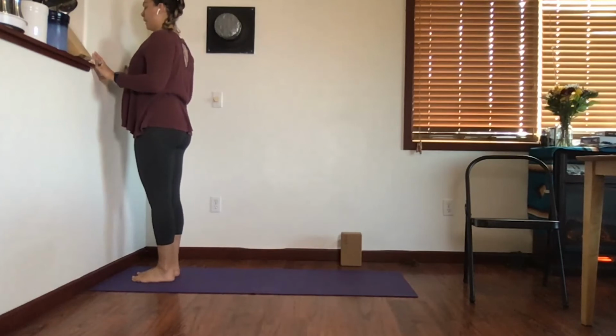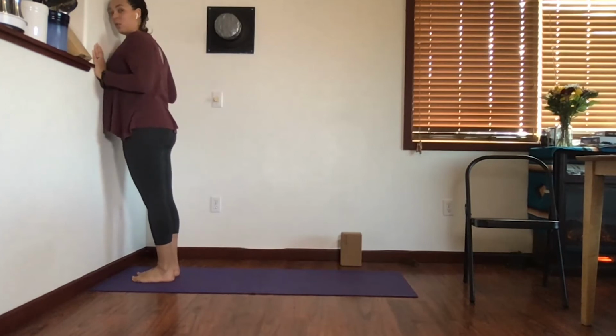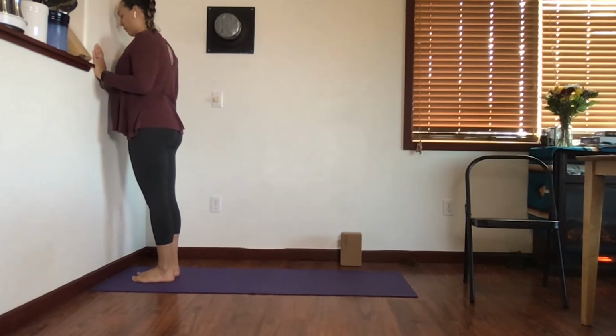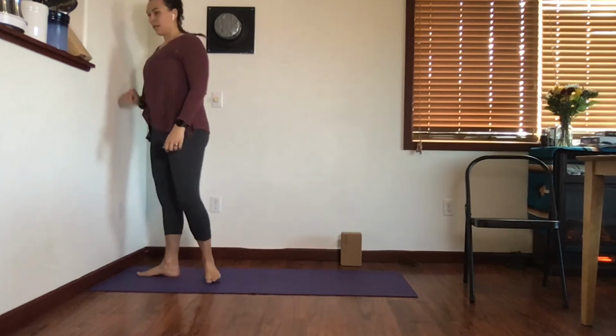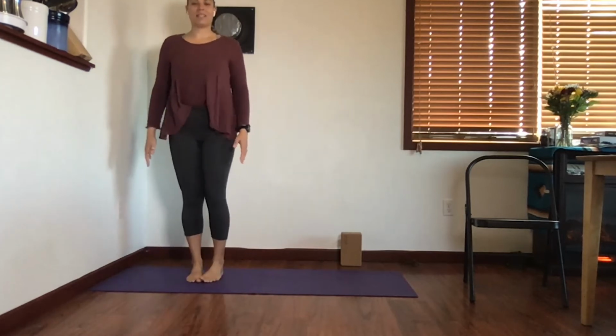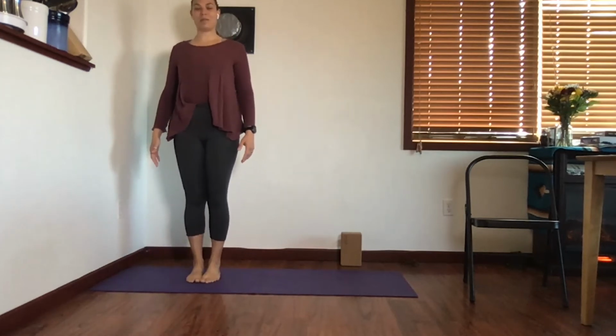Once you've heel-toe stepped the feet together, then you can slowly walk towards the wall and come up to stand. You'll do this slowly if you feel any dizziness or lightheadedness. You can always lean against the wall for support if you feel unstable. And then we'll come standing in Tadasana, or mountain pose. Taking a nice deep inhale and exhale.